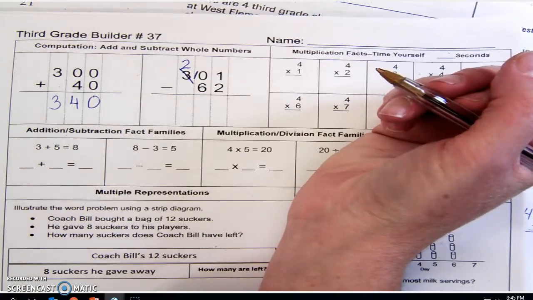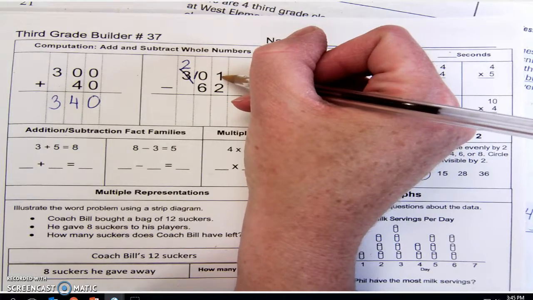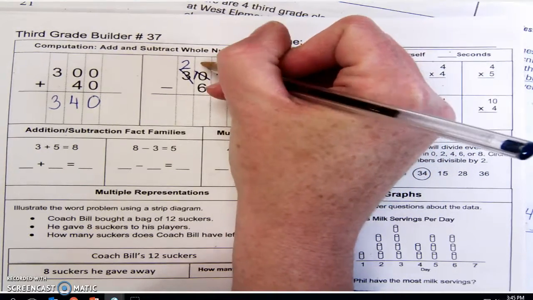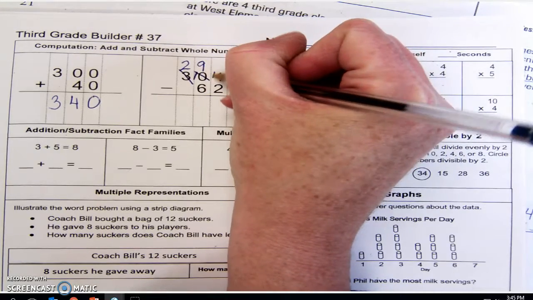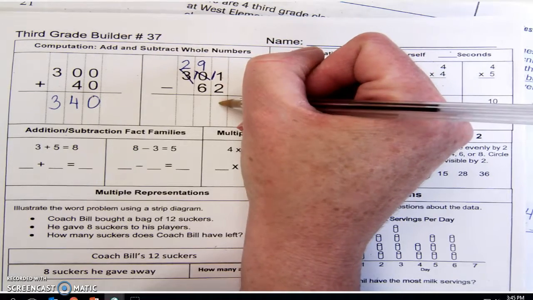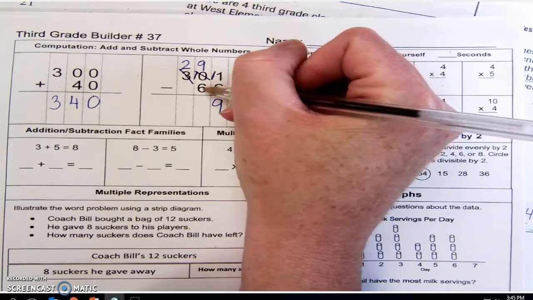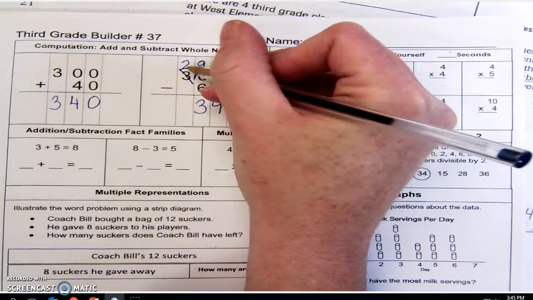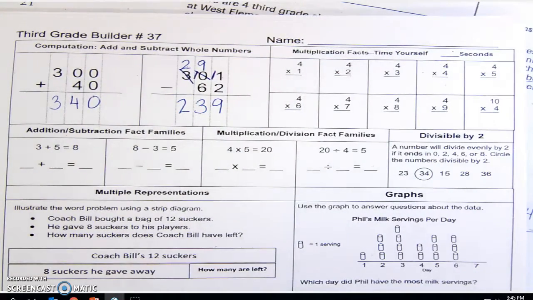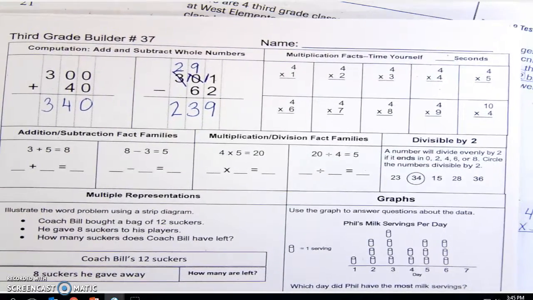So now I have 10 tens, but I still can't subtract 1 minus 2. But I can take one of my tens. Now I have 9 tens, and I have 11 ones. 11 minus 2 is 9. 9 minus 6 is 3. And 2 minus nothing is 2. So we have a difference of 239.